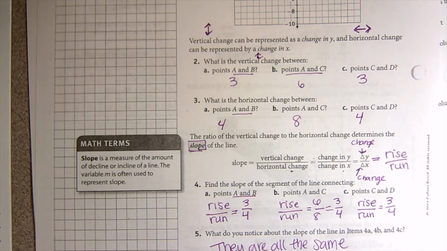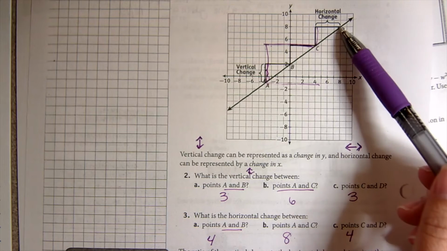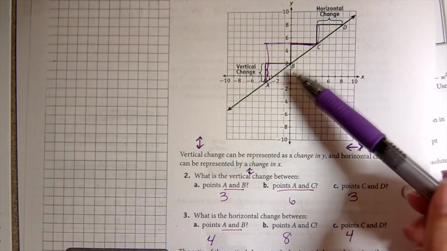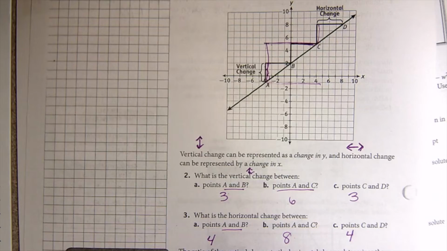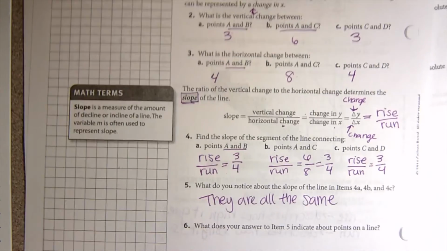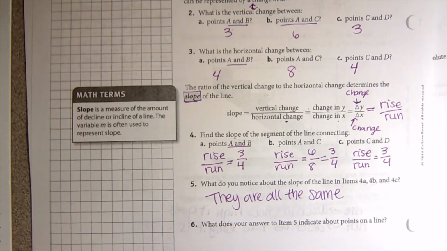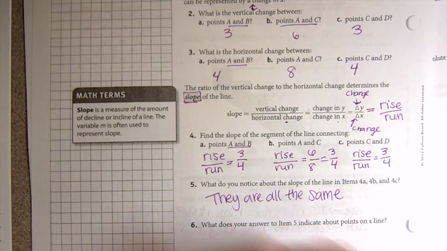If it's all on the same line, yes, the slope will equal each other. So if you picked any points to compare, their slope would all reduce down to 3/4 on this line. So that kind of answers number 6. What is your answer to 5? What does it indicate about the points on a line? That any 2 points on a line will have the same slope.